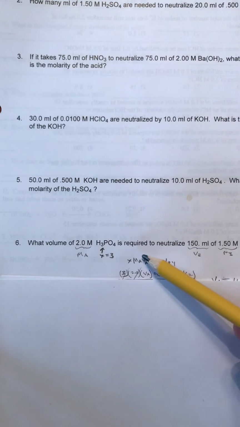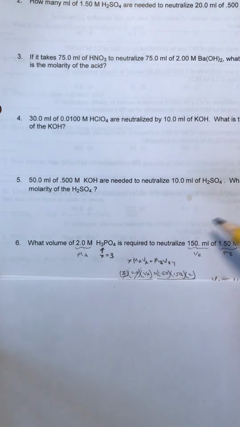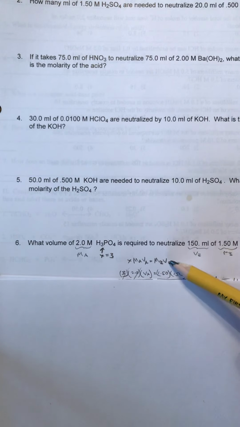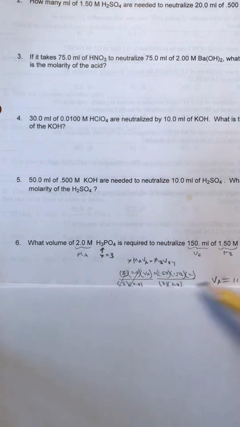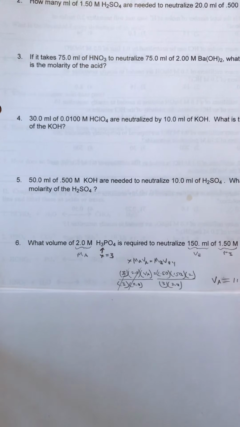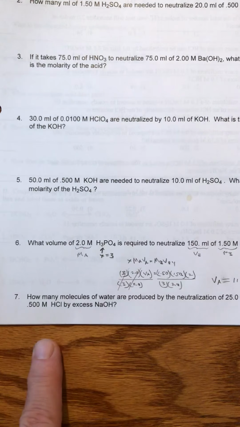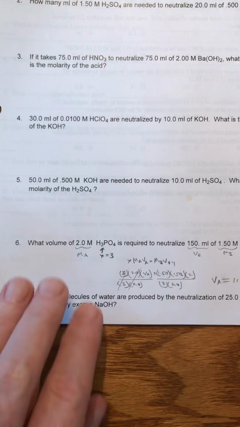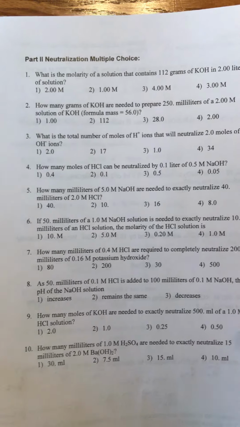Plug and chug. X is 3, MA is 2, VA is what we're looking for, MB 1.5, VB 150, Y is 2. Divide out, take it down to 3 sig figs. You get about 113 milliliters of the acid you're going to need to neutralize that much base. So you've got 6 more on this page, not enough room to write. Apologize for that. And then you've got 10 questions in the back, multiple choice. All right, that's your homework for tonight.